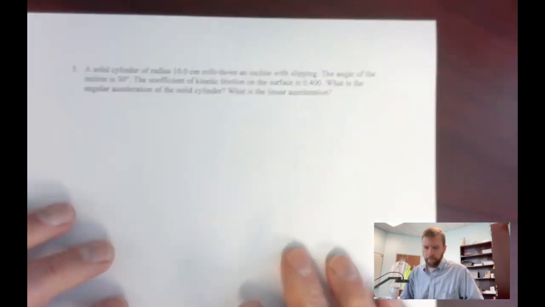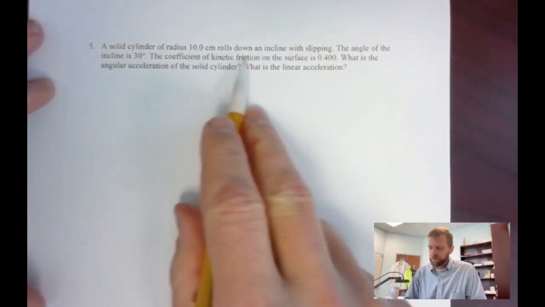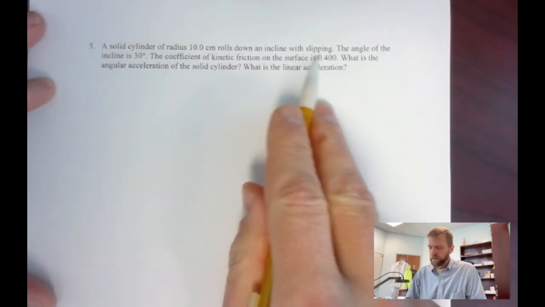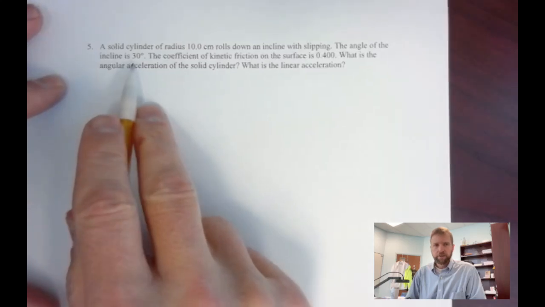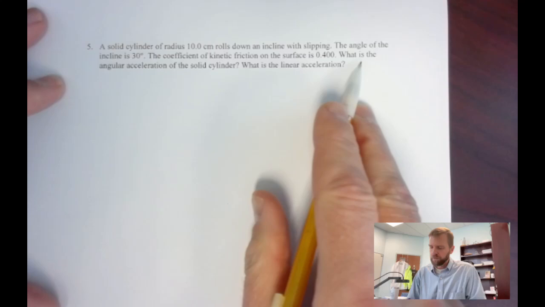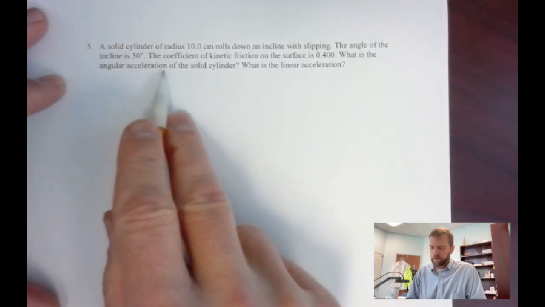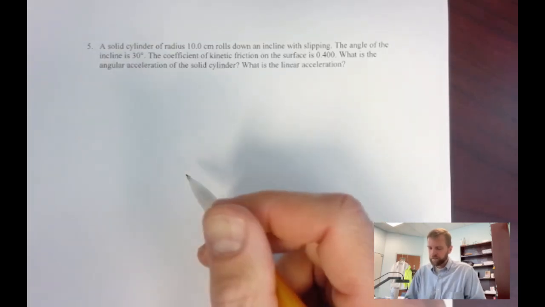All right, last question. A solid cylinder of radius 10 centimeters rolls down an incline with slipping. The angle of the incline is 30 degrees. The coefficient of kinetic friction on the surface is 0.4. What is the angular acceleration of the solid cylinder? What is the linear acceleration?